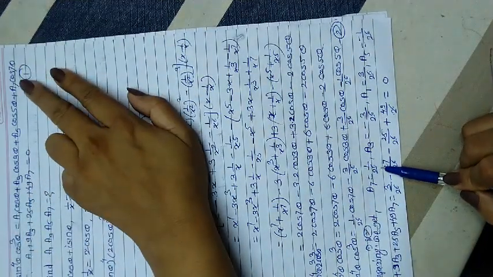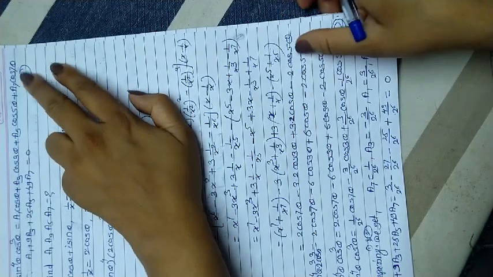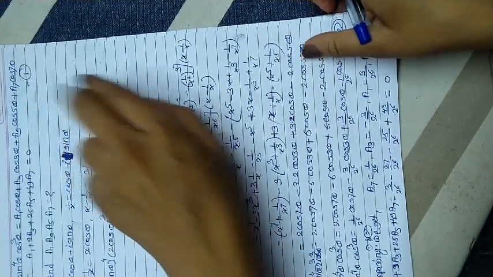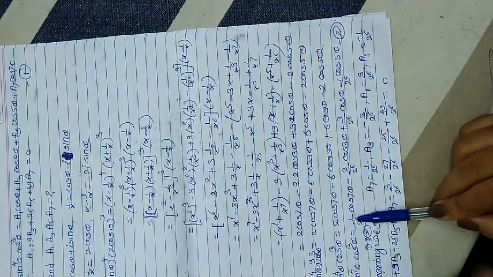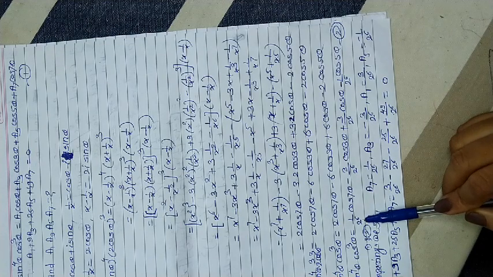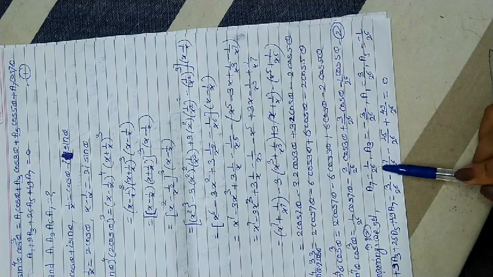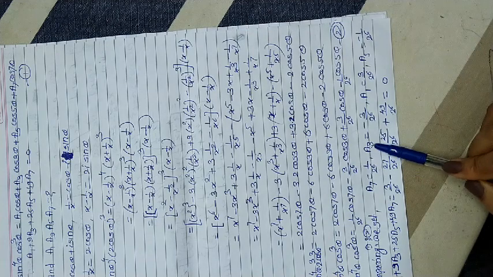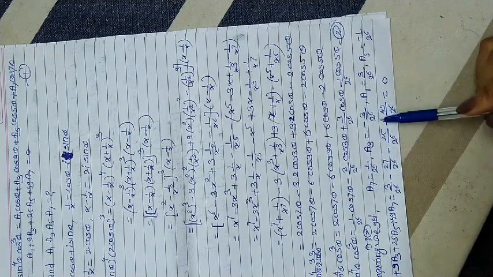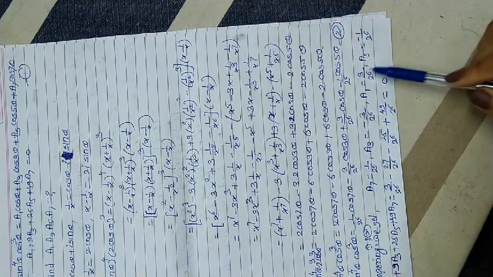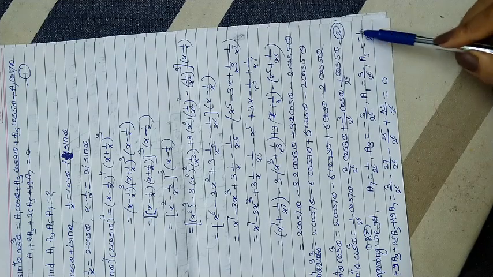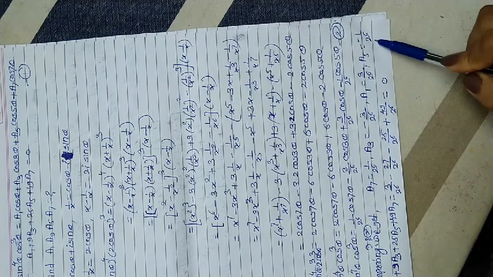Here a7 is cos 7 theta's coefficient. Therefore here cos 7 theta's coefficient is 1 upon 2 raised to 6. Therefore a7 is nothing but 1 upon 2 raised to 6. Likewise a3 is nothing but, with sign minus, 3 upon 2 raised to 6. a1 is 3 upon 2 raised to 6 and a5 is nothing but minus 1 upon 2 raised to 6.